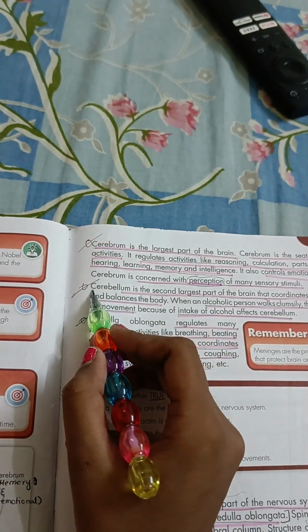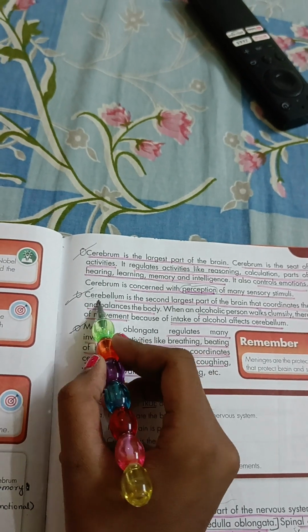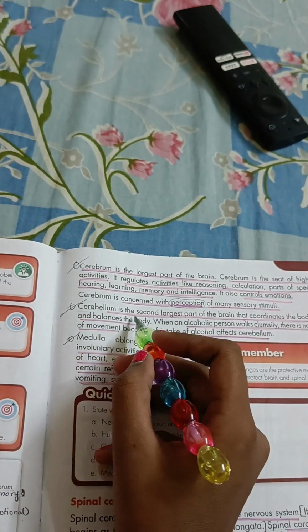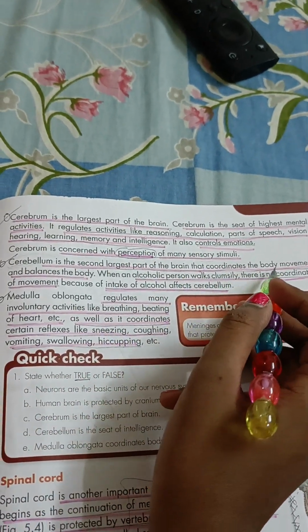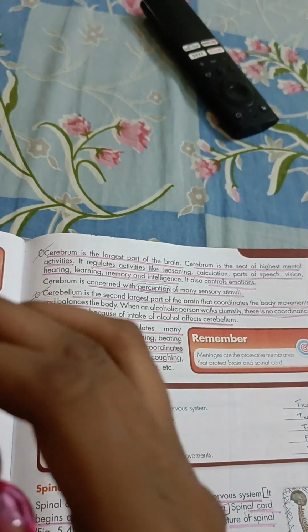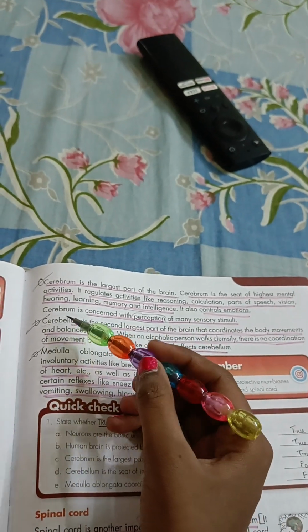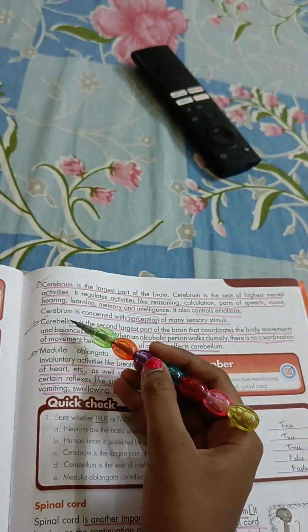Now, here comes the second largest part of the brain, cerebellum. Cerebellum is the second largest part of the brain that coordinates the body movements. All the body movements are controlled by one and only cerebellum. If you want to walk, you walk in steps.